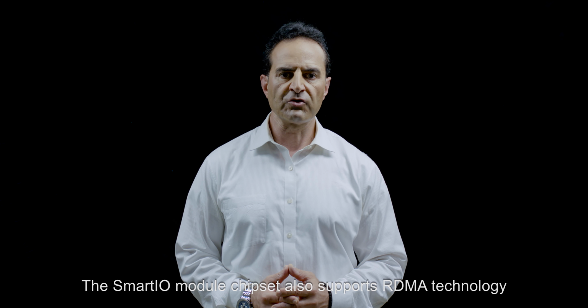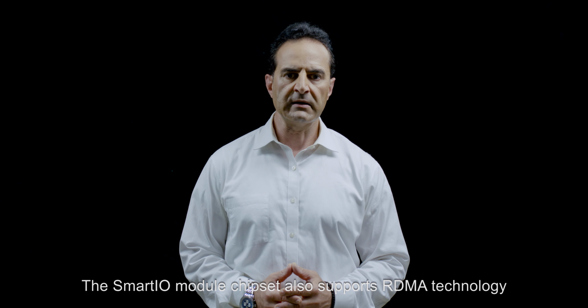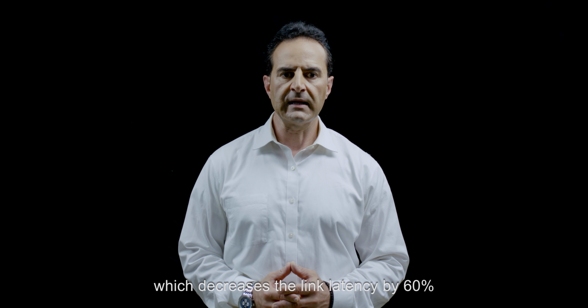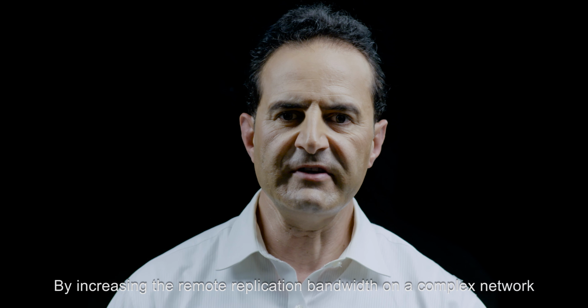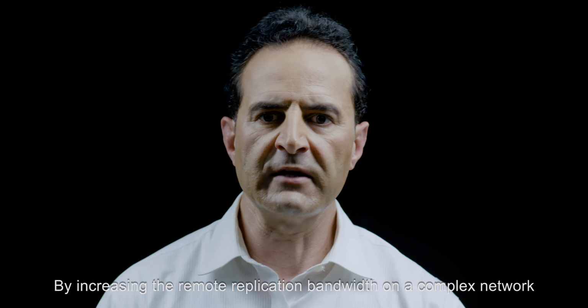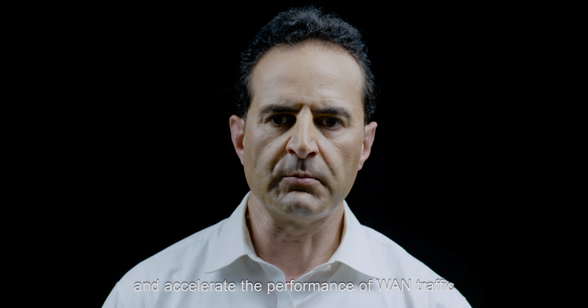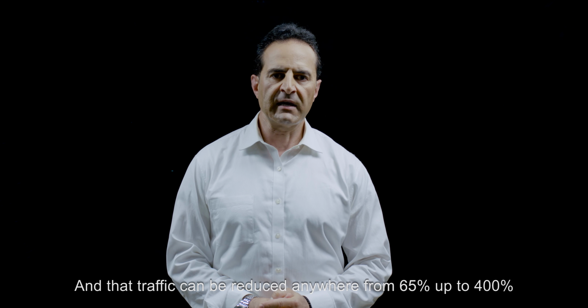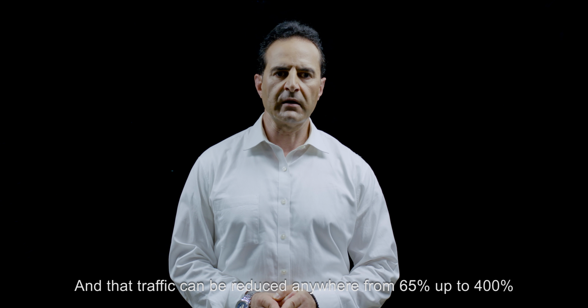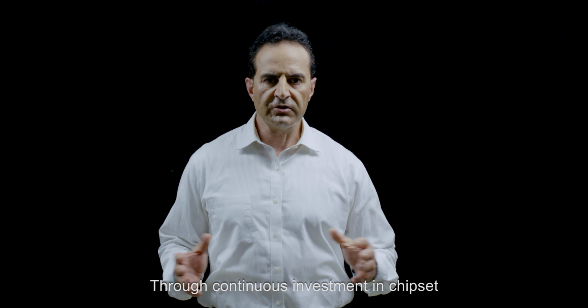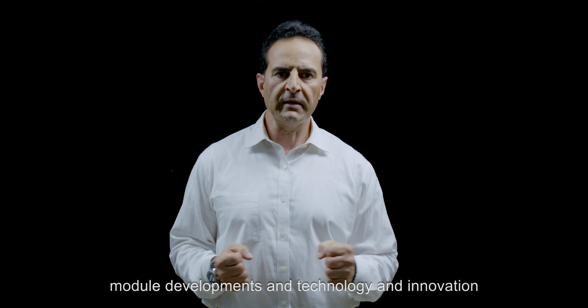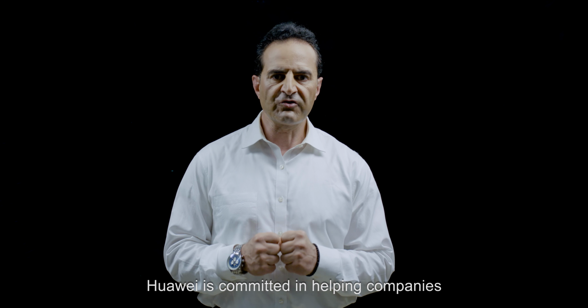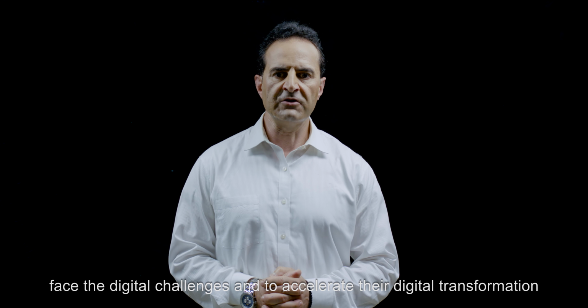The SmartIO module chipset also supports RDMA technology, which decreases the link latency by 60%. By increasing the remote replication bandwidth on the complex network, the SmartIO module chipset can mitigate congestion and accelerate the performance of WAN traffic with the help of WAN acceleration, and that traffic can be reduced anywhere from 65% up to 400%. Through continuous investment in chipset module development and technology and innovation, Huawei is committed to helping companies face the digital challenges and to accelerate their digital transformation.